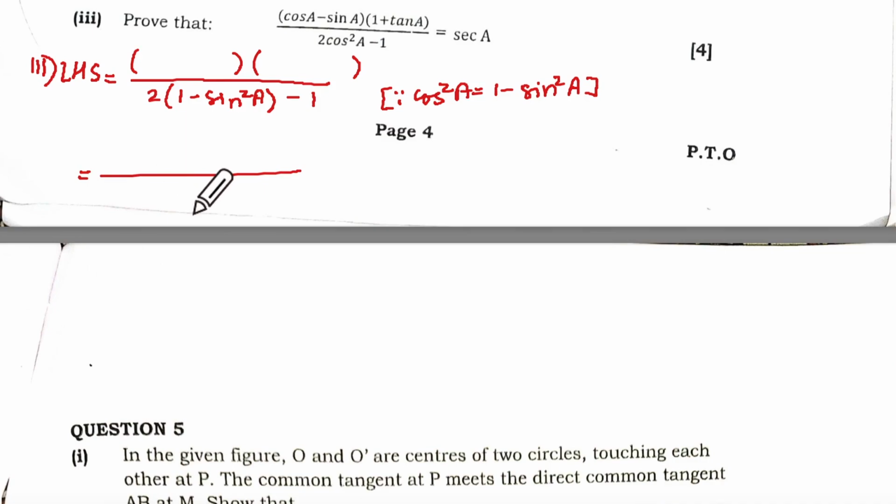am I getting anywhere? Not really. Not getting anywhere. 2 minus 2 sine square a. Then can we take 2 cos square a minus into the bracket sine square a plus?